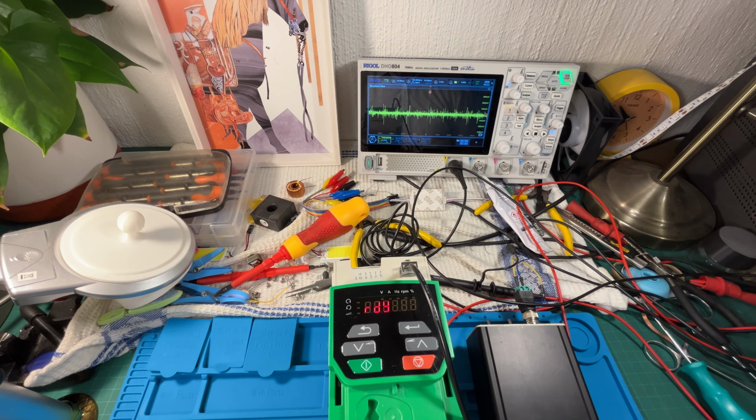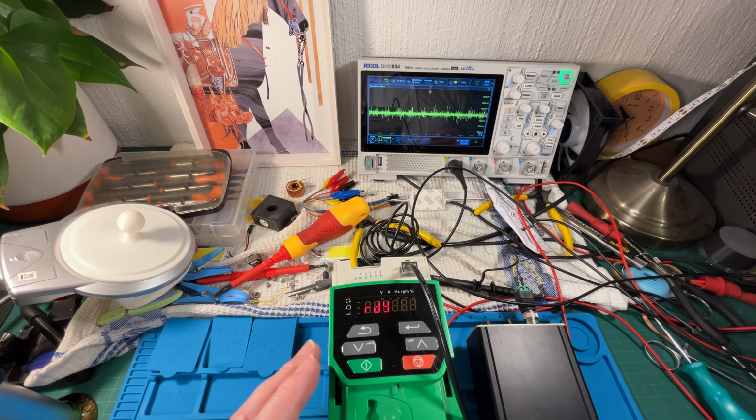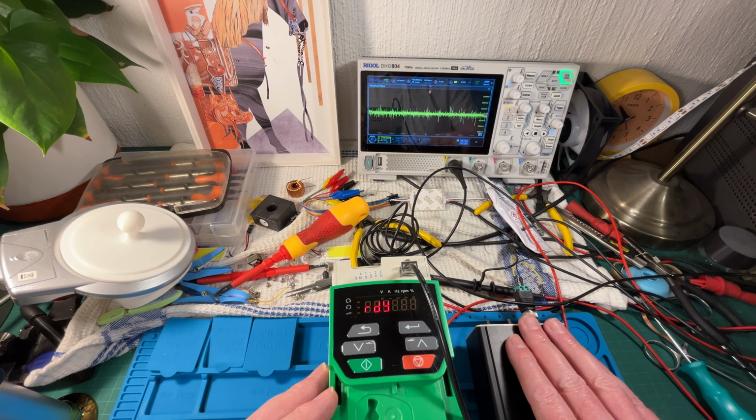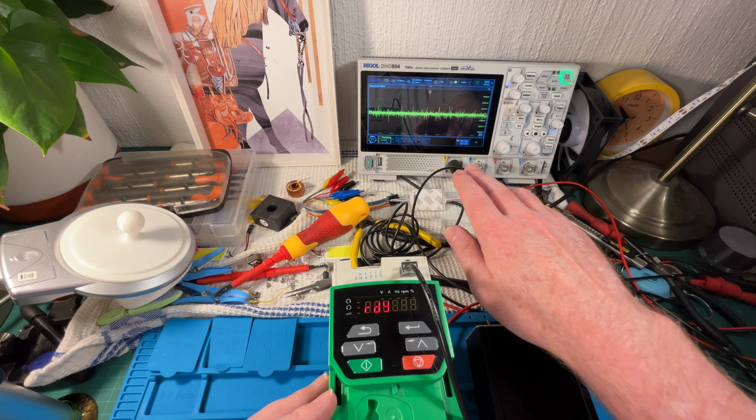Today I'm going to talk about the topic of field weakening in motors. We've got an induction motor connected to our variable speed drive over here. As per my previous setup, I've got the current probe going through one of the phases, and I've got that connected to my scope over here.